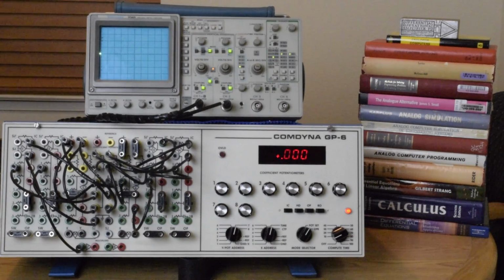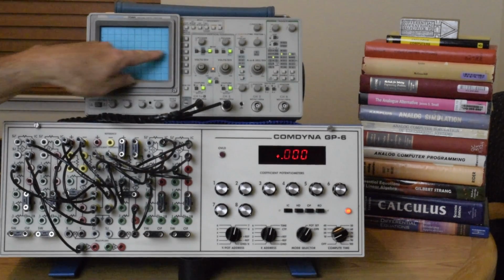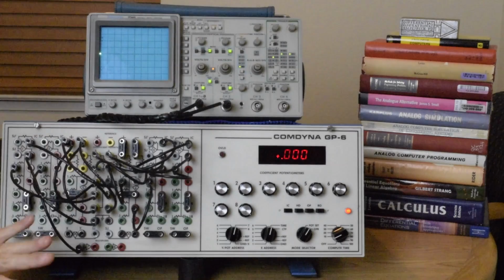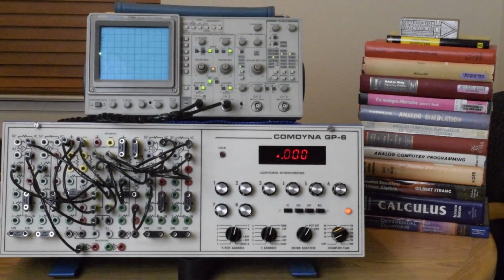The oscilloscope is actually operating in XY mode. So the Comdyna GP-6 will generate a sweep for the time axis that is calibrated in what they refer to as computer time, and that's the time related to your problem.